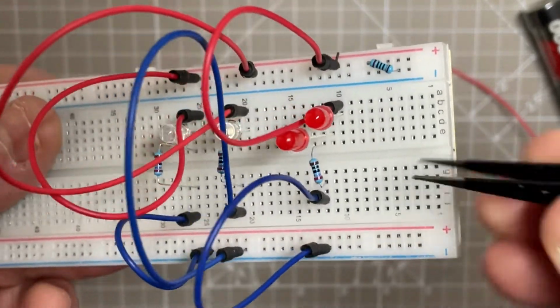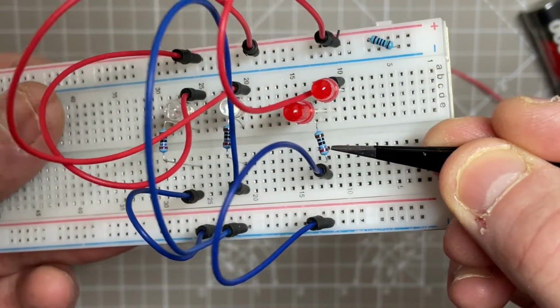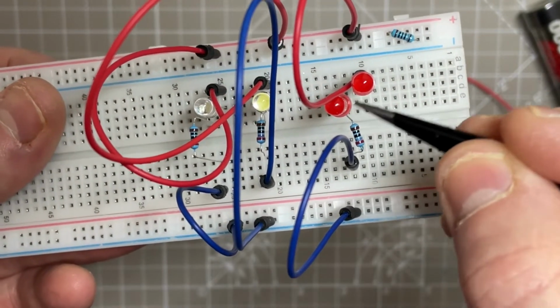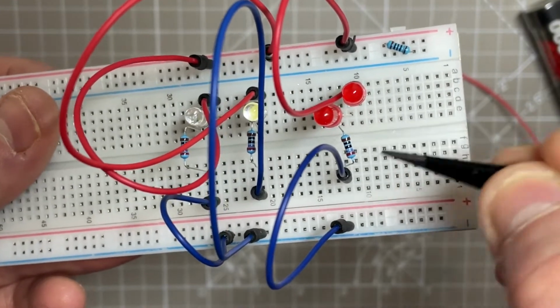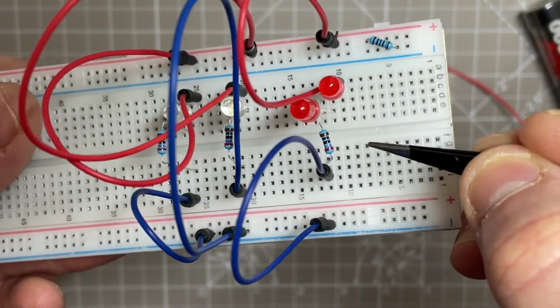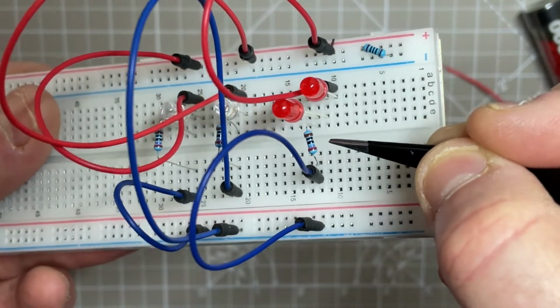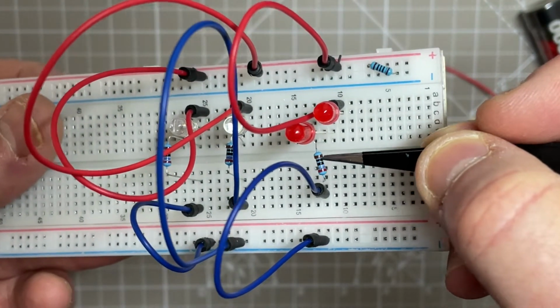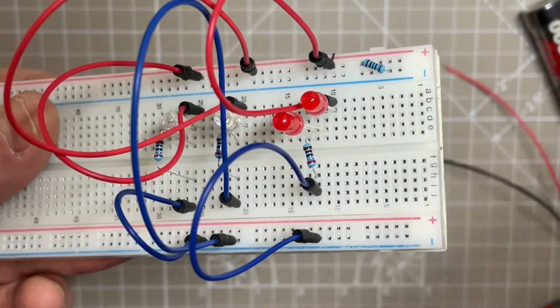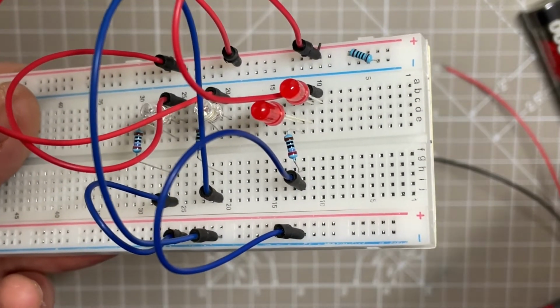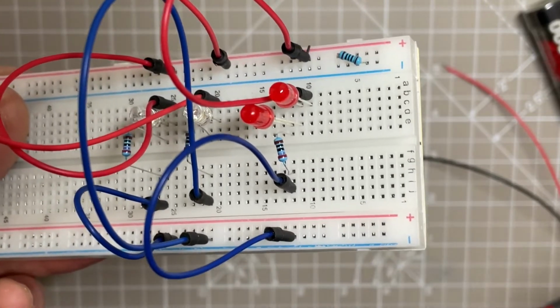What I've actually done here is this is a 270 ohm resistor. Because these two are wired in series, Ohm's law limits that to around 150 ohms, but I've gone a little bit higher because I want to account for the full battery voltage down to a depleted battery, and that voltage will vary slightly.